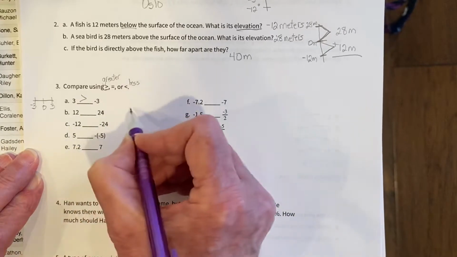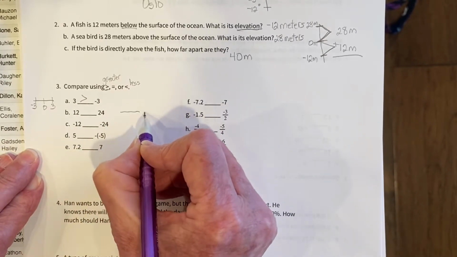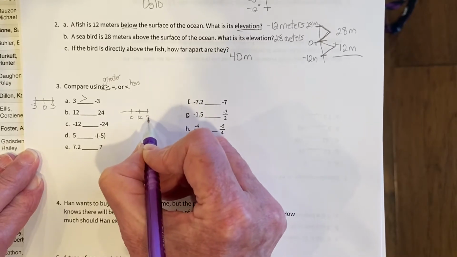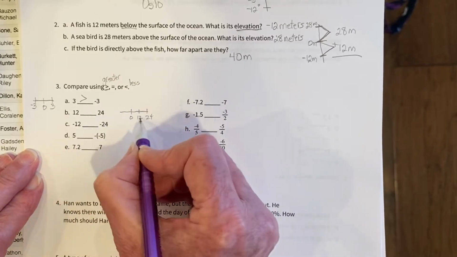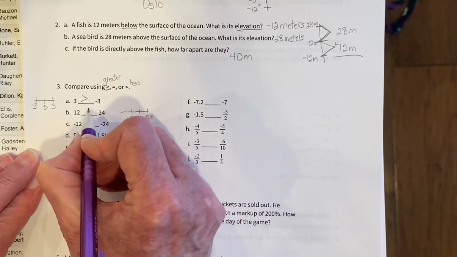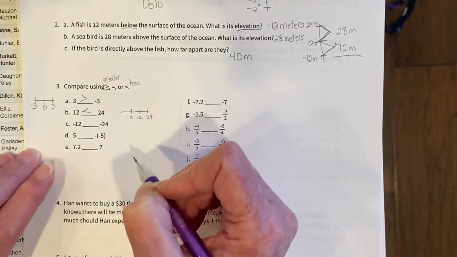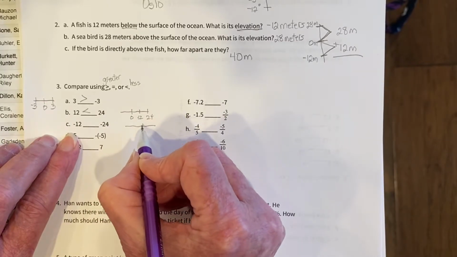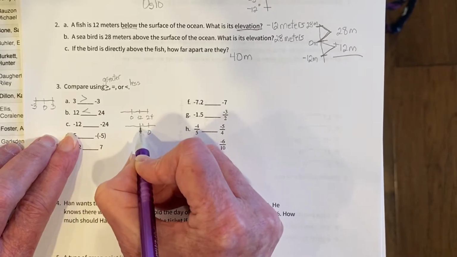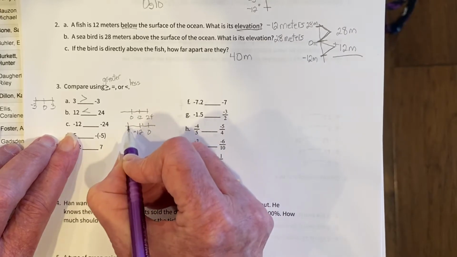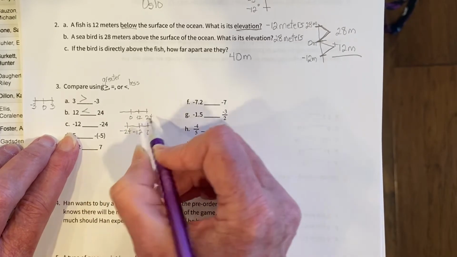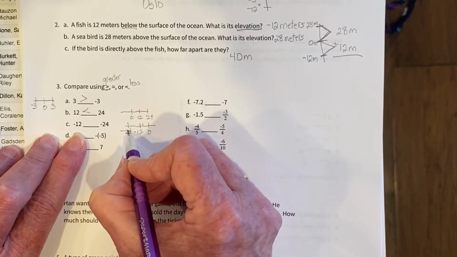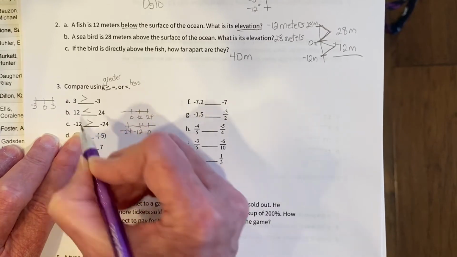So now I have 12 and 24. Well, here's my 0. Here's 12. Here's 24. So 12 is less than because it's to the left of 24. All right, now I'm on the negative side, so I have 0 here. Let's put -12 here, -24 here. So -12 is to the right of -24, so therefore it is greater than.